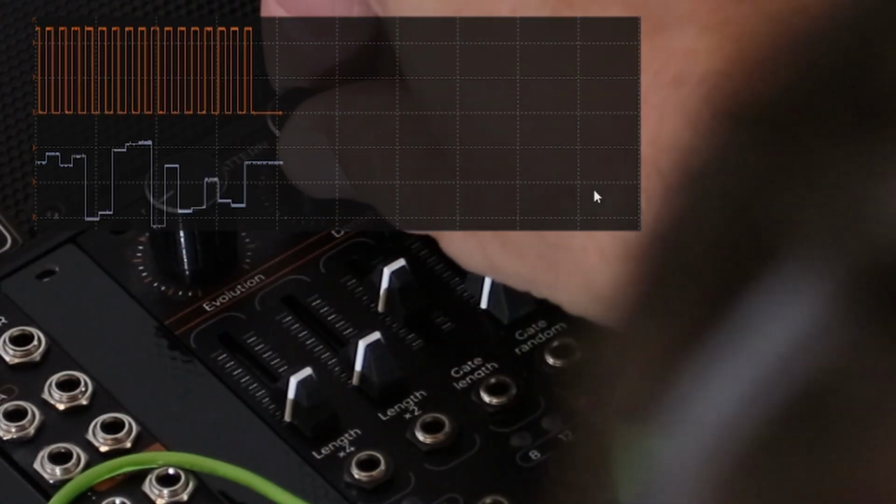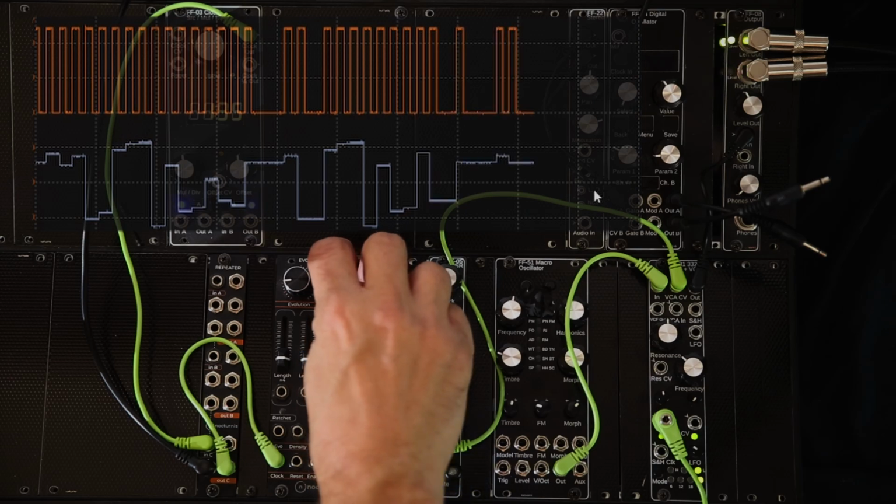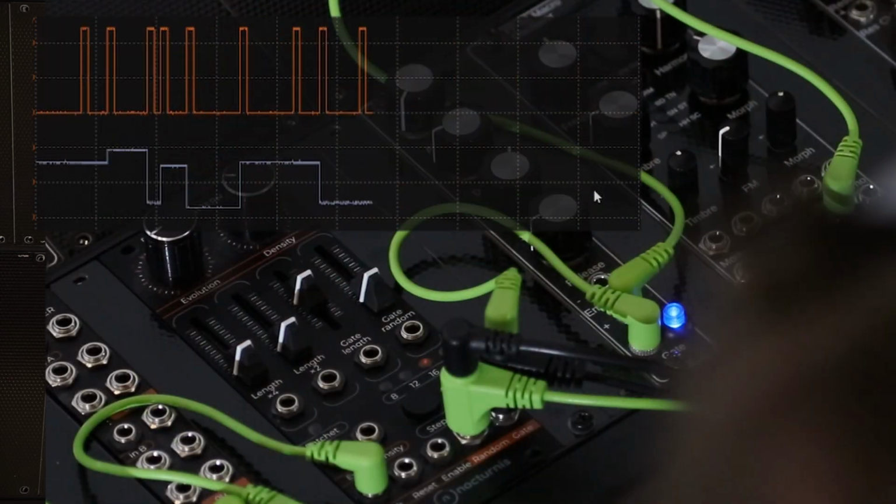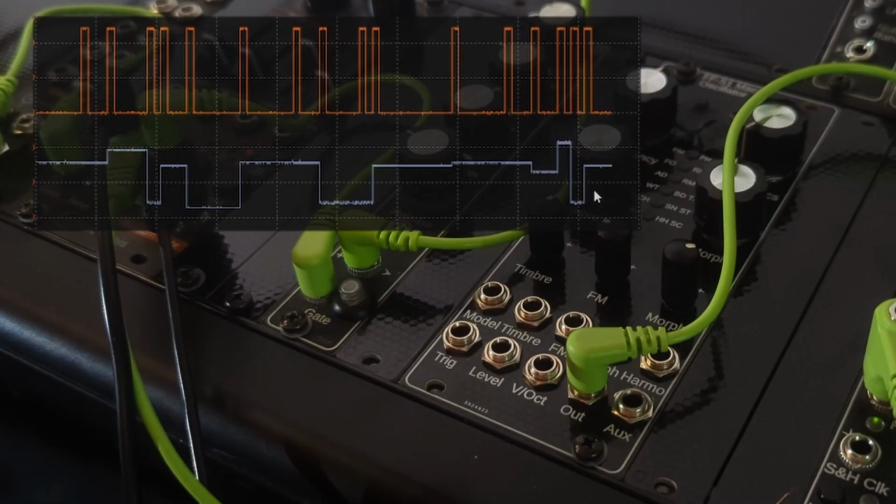If we reduce the density so that we don't open the gate on each clock pulse, we can see from the chart that we only get a new level at the random output on the clock pulses where the gate triggers.